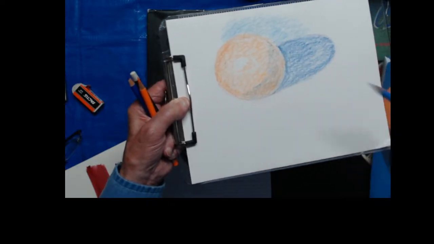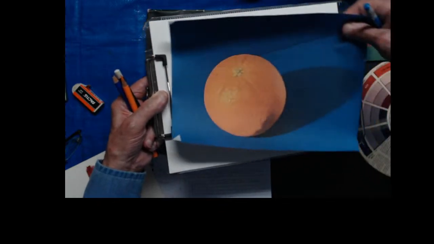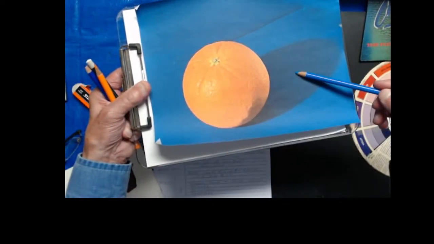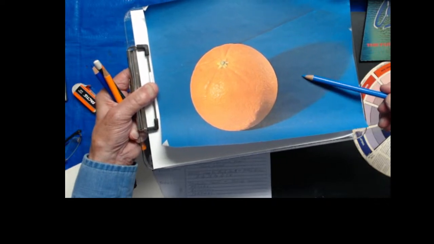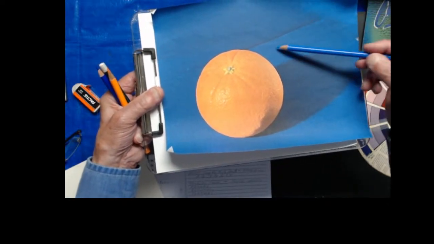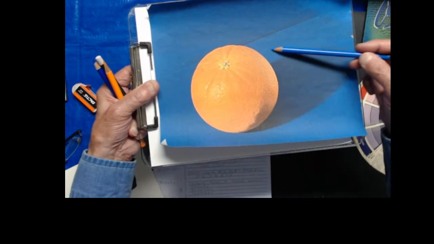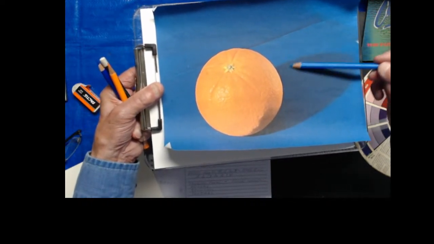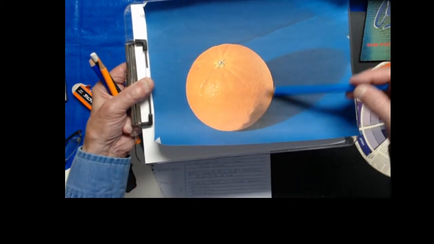If you look at the photograph, you can see here the dark blue, which is what I'm using the royal blue for. I'm using the cerulean blue to simulate this lighter blue back here, the lighter blue in the background. The light blue, then I have the dark blue shadow, then the cast shadow on the orange.